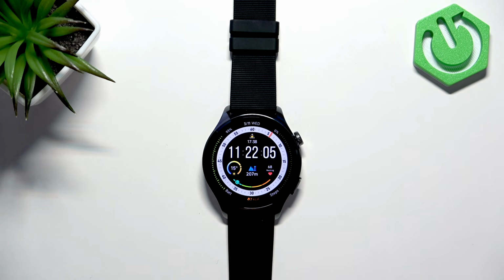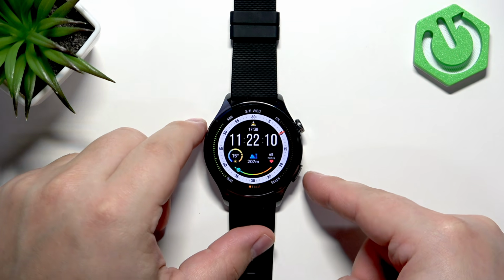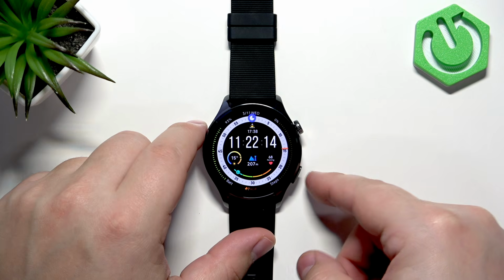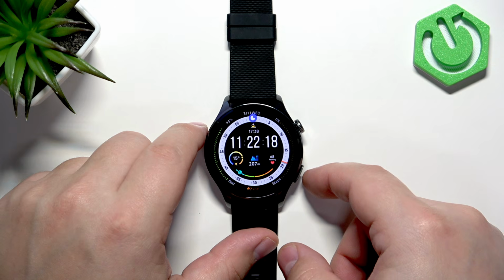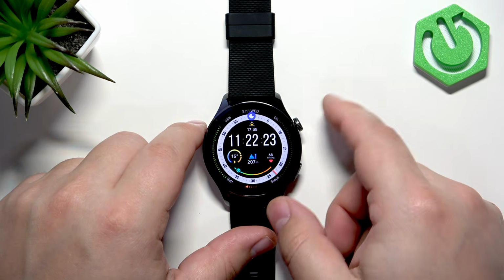Another thing I recommend to change is the buttons shortcuts. Basically, by default, you have shortcuts right here on the lower button. Press once and press twice. And by default, they open the workout menu and, what was it? Google Wallet, Google Pay, basically. And you can customize it.